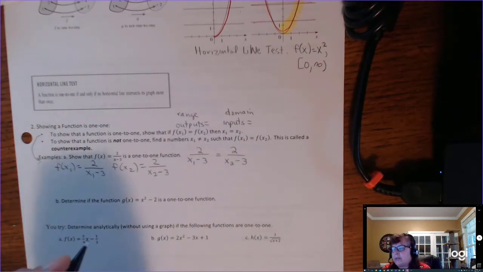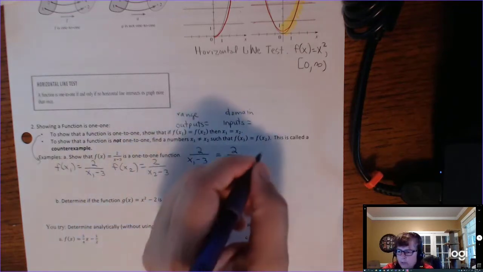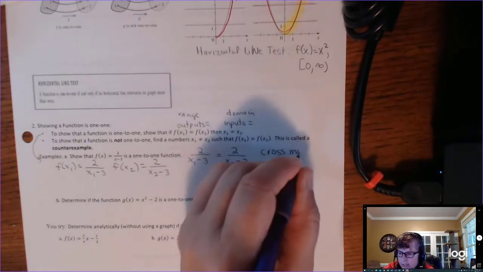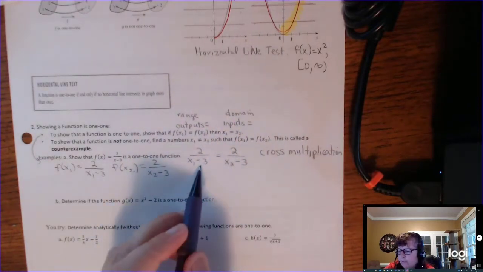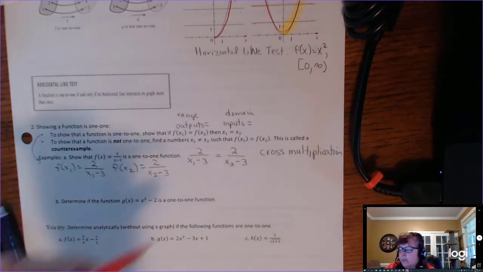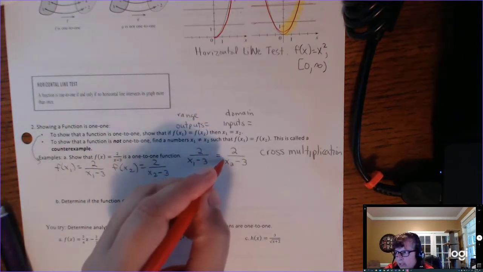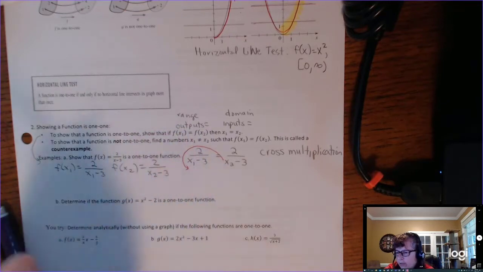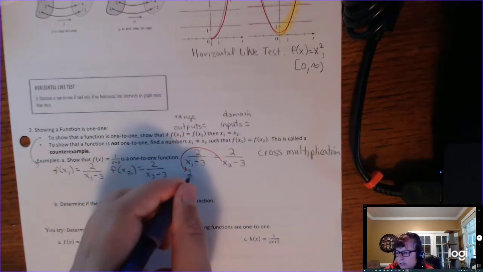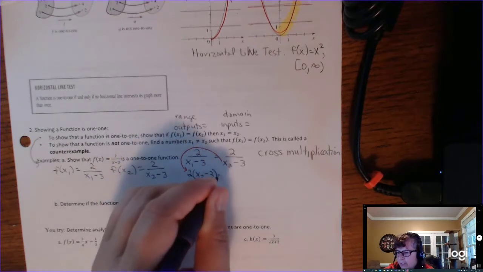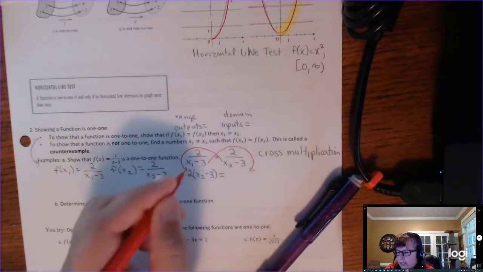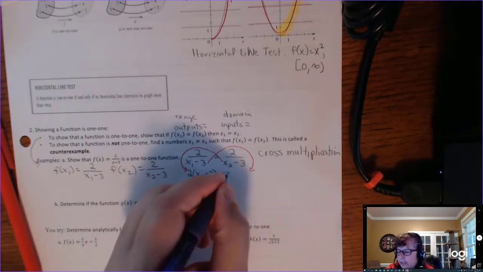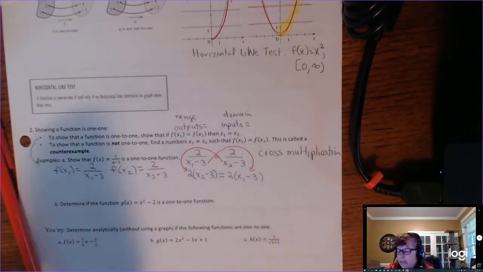And now we're going to do a little bit of algebra. We haven't talked about cross multiplication yet. Cross multiplication is a big deal. It's a great tool. If you have two fractions equal to each other, you can cross multiply. So what you do is you take this denominator here and multiply it to the numerator over here, and that's going to give you 2 times x2 minus 3, equals, and then you take this denominator over here and multiply it to that numerator over there, and you get 2 times x1 minus 3. It's called cross multiplication. It gets rid of the two fractions.